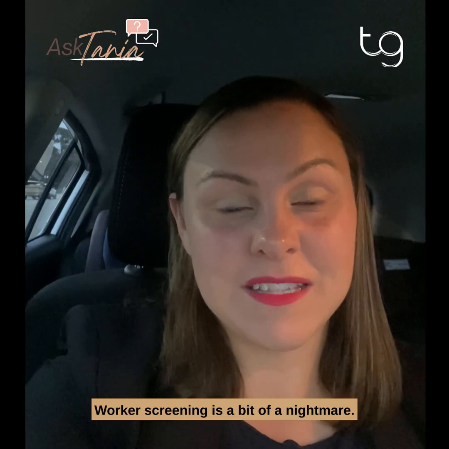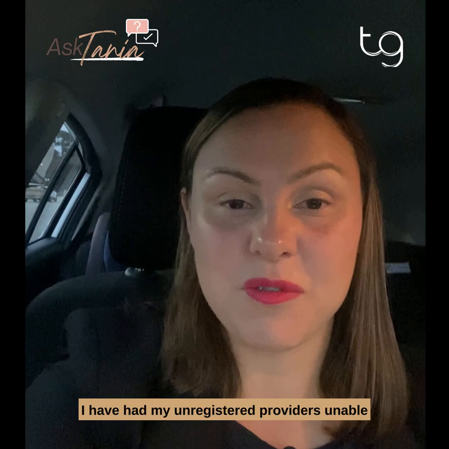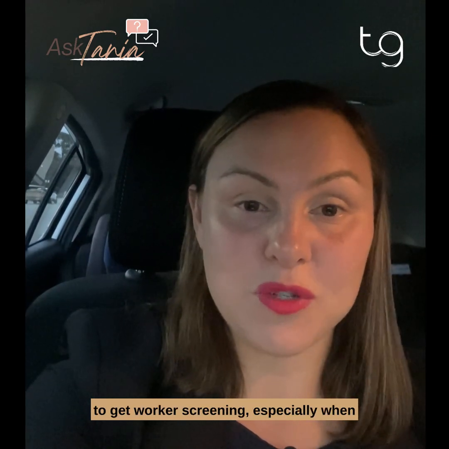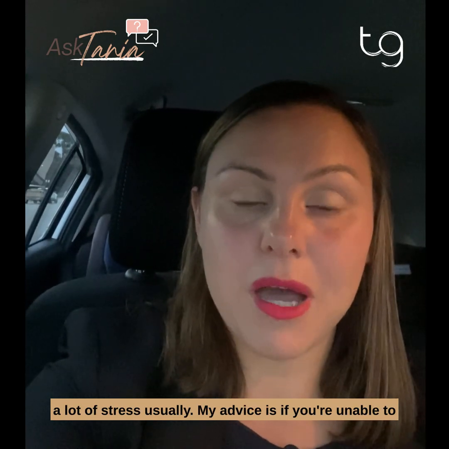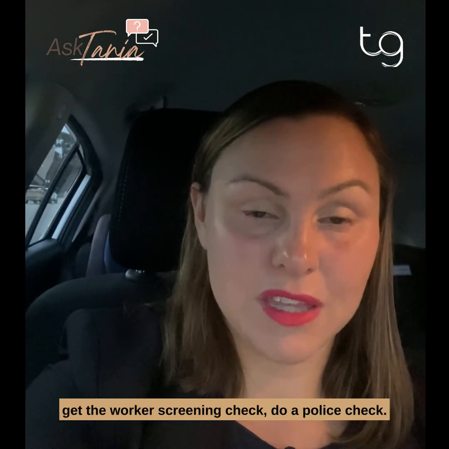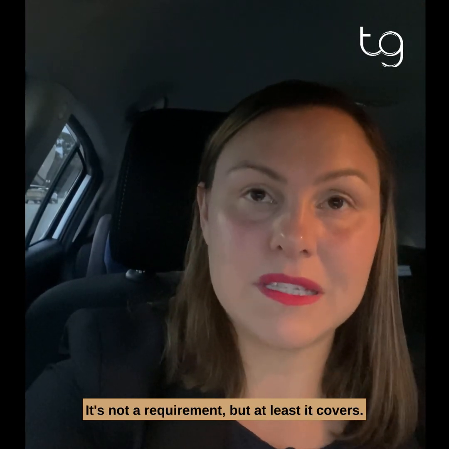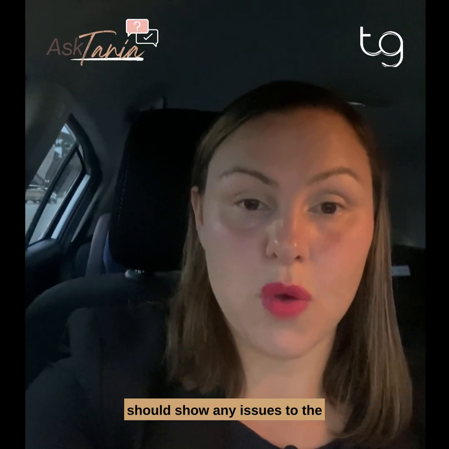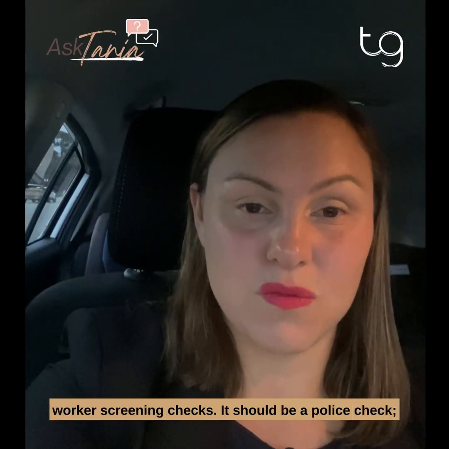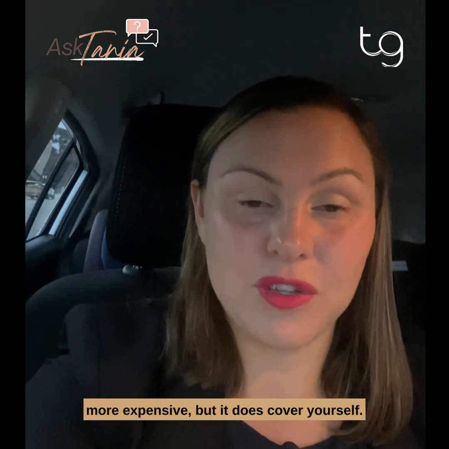Worker screening is a bit of a nightmare. I have had my unregistered providers unable to get worker screening, especially in the lead-up to audit, and it's caused quite a lot of stress. Usually my advice is, if you're unable to get the worker screening check, do a police check. It's not a requirement, but at least it minimizes your risk as a business, as a police check should show any issues the worker screening checks would. A police check should be the level above. It is a little bit more expensive, but it does cover yourself.